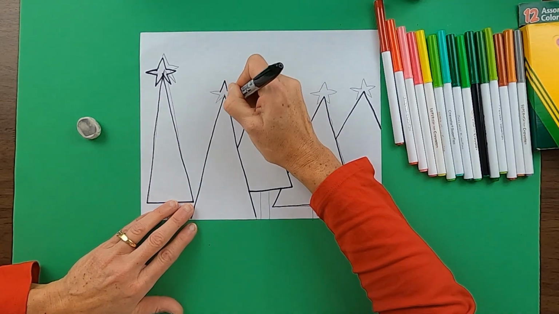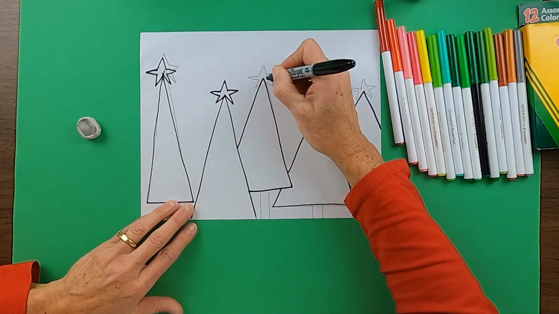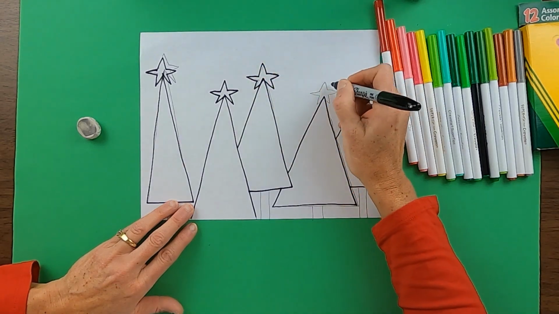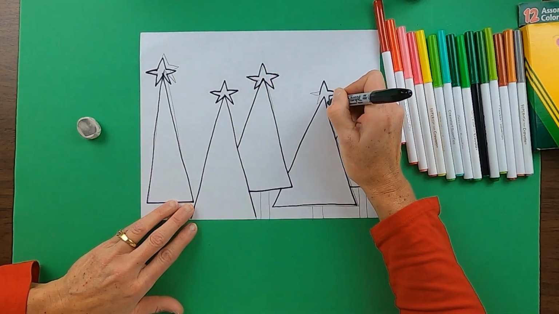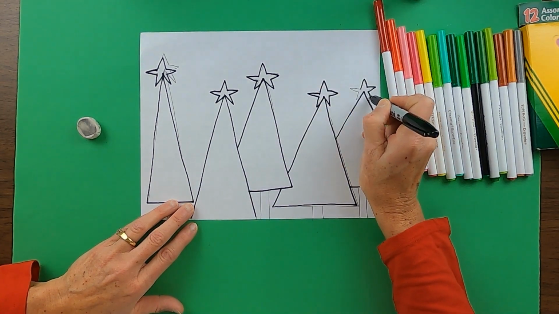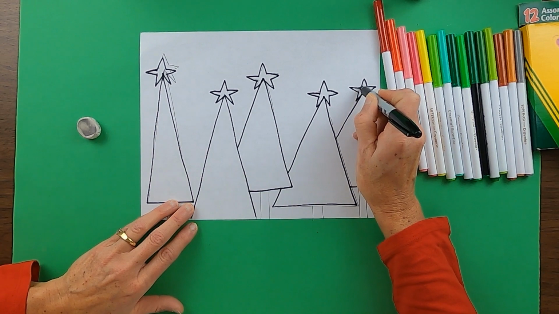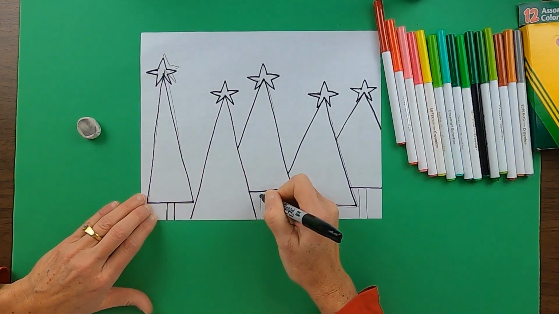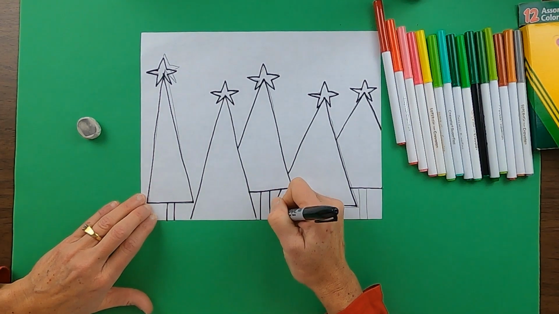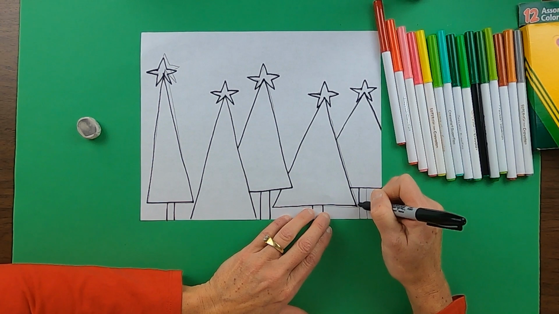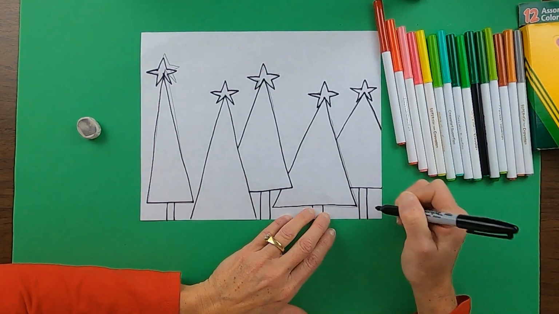I didn't like that star, so I redrew it slightly. I like my black marker outline of my star better. Maybe you want to make a kindness tree or a love tree, and you want to put something else on the top of your tree like hearts. Maybe your birthday's coming up and you want to make birthday trees. Maybe you have a December or a January birthday or a winter birthday.